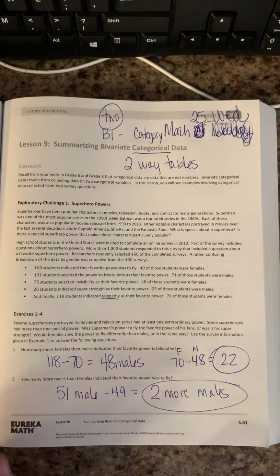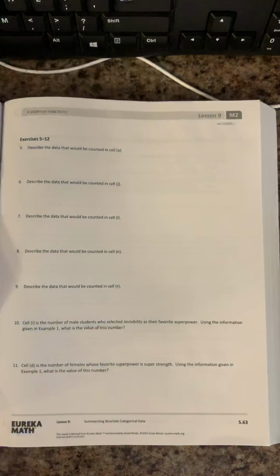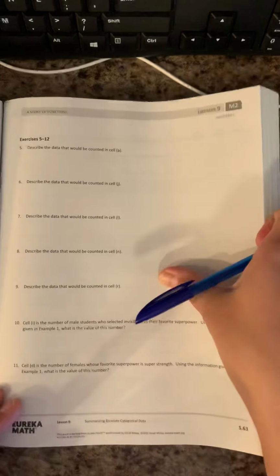Now, write a survey question that you think might have been used to collect this data.